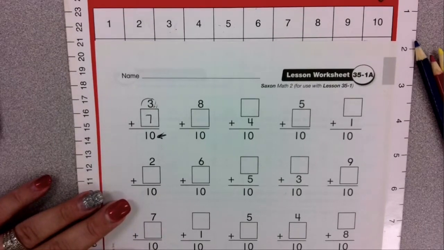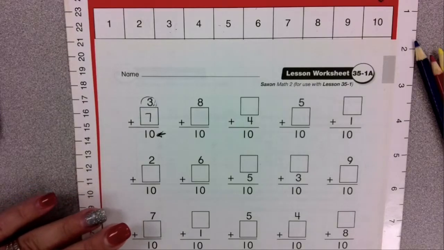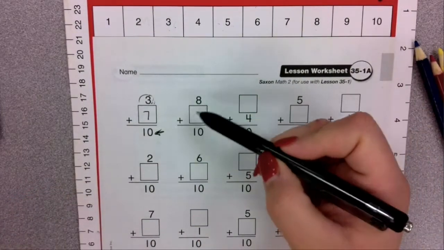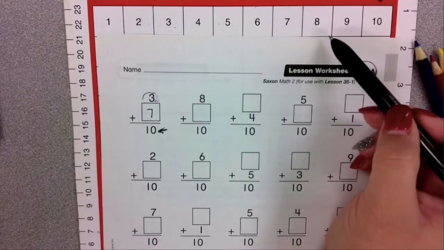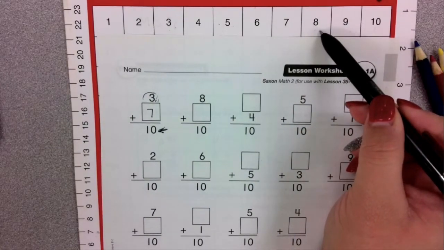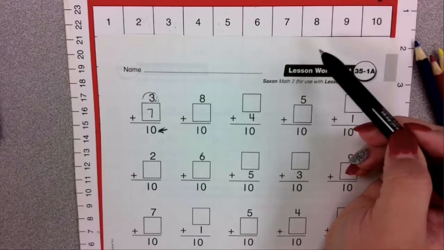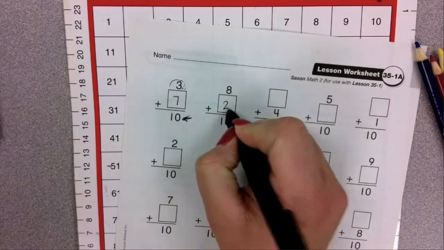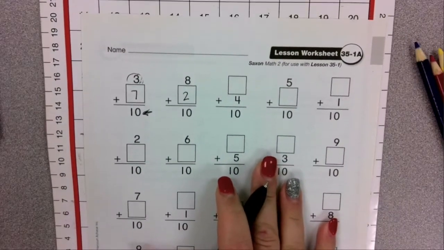So we'll go through a couple of these together, and then you're going to have a chance to work. 8 plus something is 10. Now 8 and 10 are pretty close to each other, so I think it's easier to go ahead and just count up until I get to 10. 1, 2. So 8 plus 2 is 10.